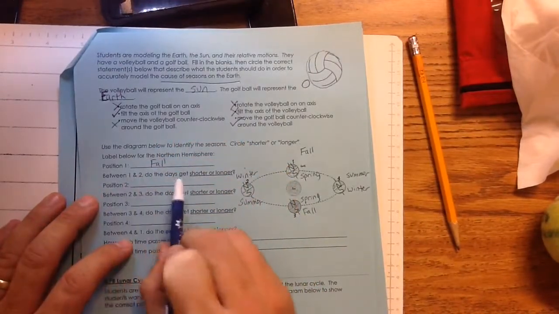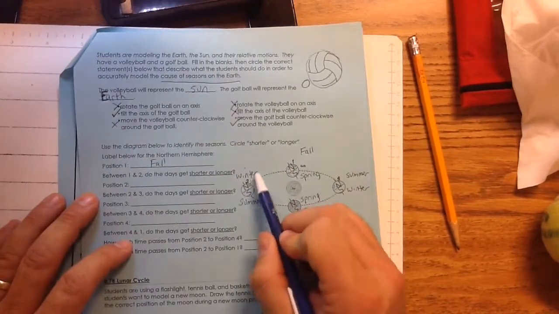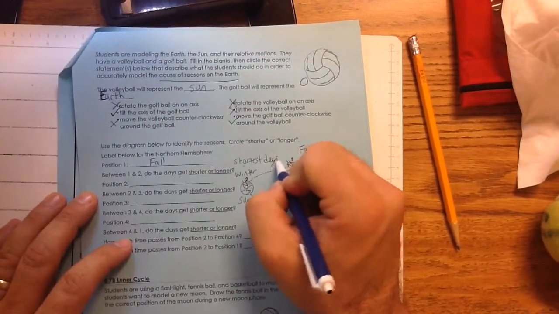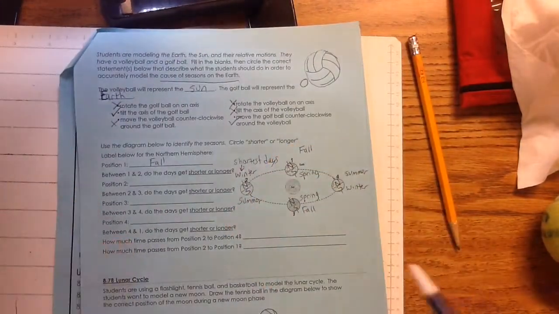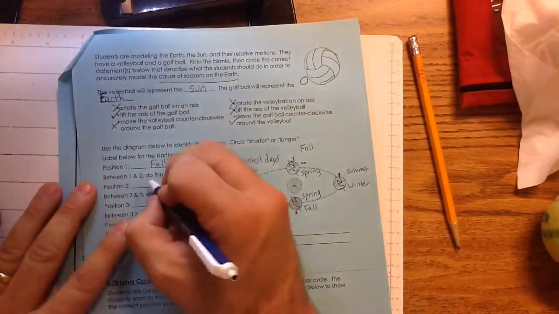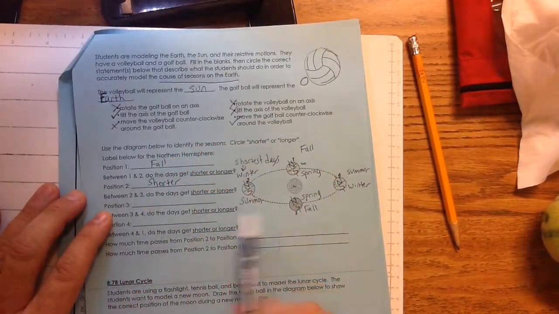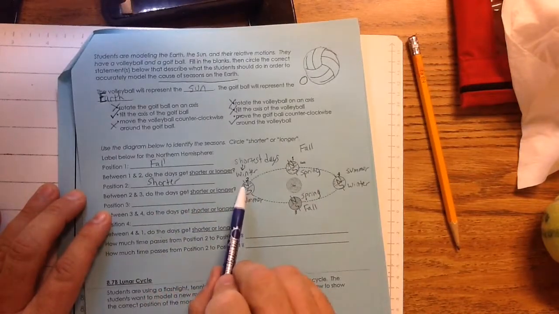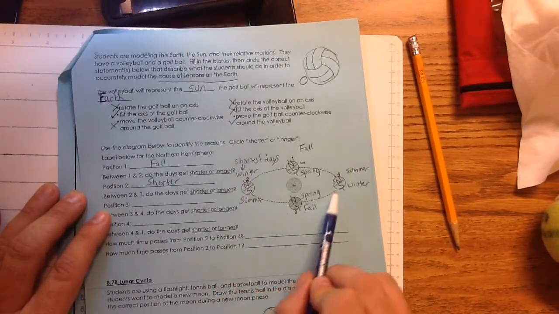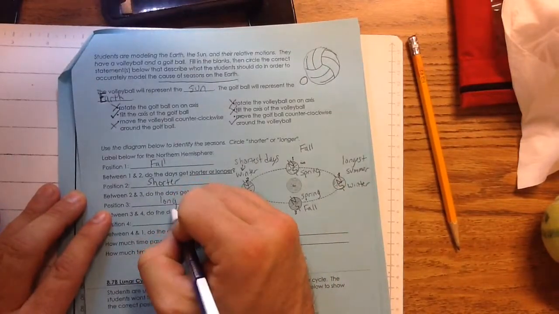Between 1 and 2, do the days get shorter or longer? So here's 1, here's 2. We're going from fall to winter. Remember, winter has the shortest days. So if winter has the shortest days, then from fall to winter will be getting shorter. Okay? Between 2 and 3, do the days get shorter or longer? So we're going from winter to spring. Remember, winter is the shortest. So moving to spring, we're getting closer to summer where they have the longest days. Okay? So these days are getting longer.